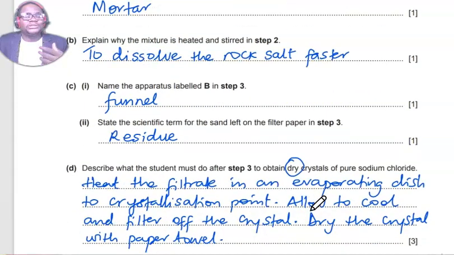Okay, so you need to carry out crystallization and drying, because the question demands dry crystal. So to carry out crystallization, all you need to do is to heat the filtrate in an evaporating dish to crystallization point. Crystallization point is a point where little crystals begin to form as you are heating the substance. Or usually you heat until one third of the solution is left in the evaporating dish. Then you allow to cool. Then you filter off the crystal.